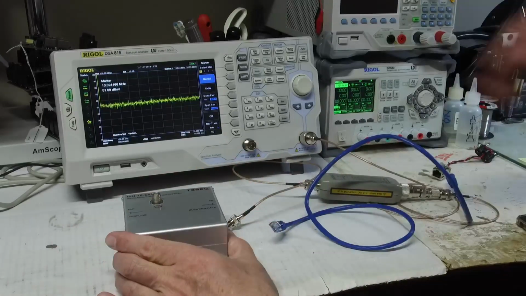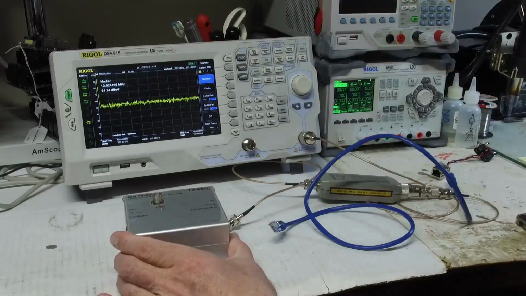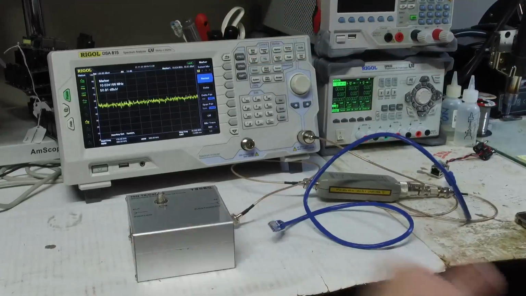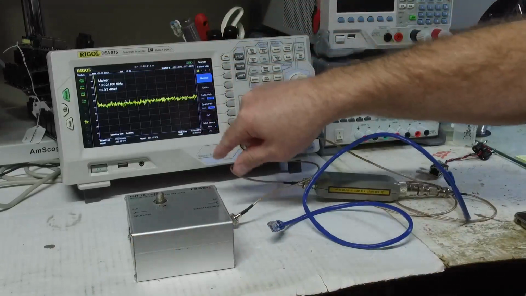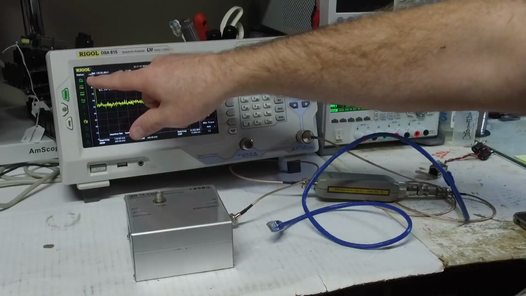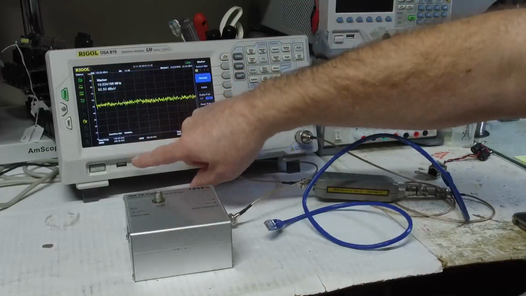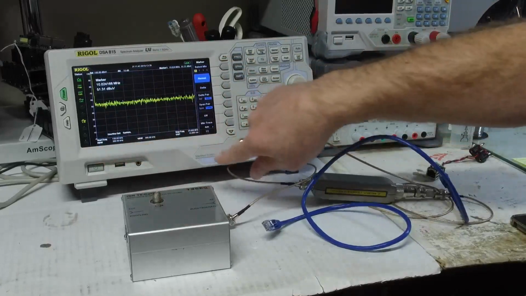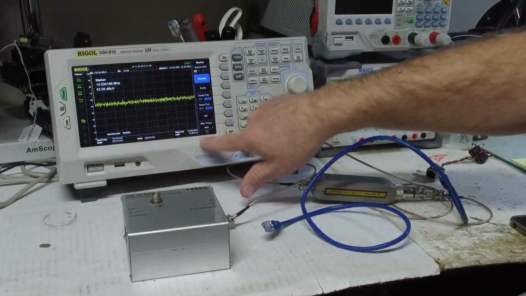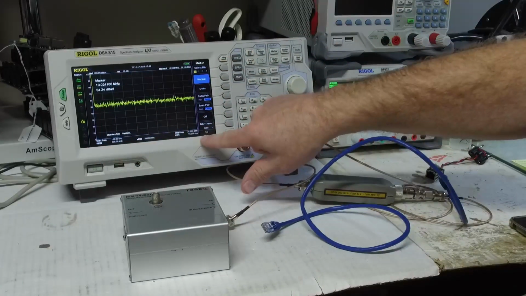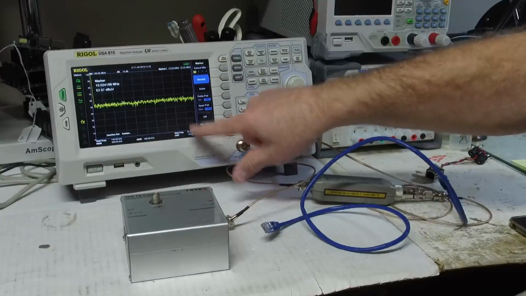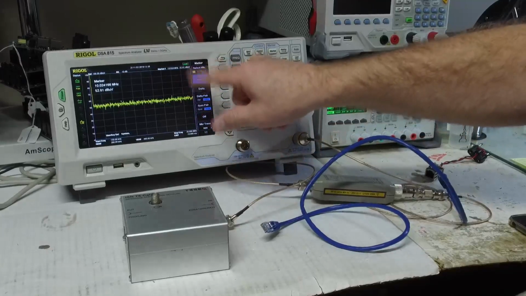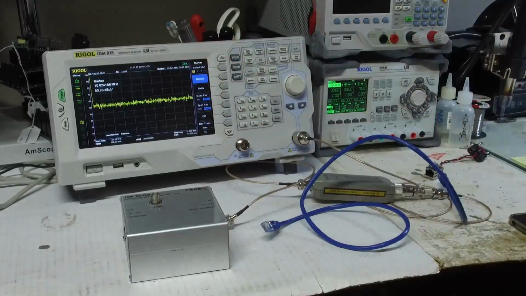I am using my Rigol DSA 815 spectrum analyzer. I have the settings set to dB microvolts, top scale of 100 dB microvolts. Our frequencies of interest are 150 kilohertz to 30 megahertz. I actually have it set to 35 megahertz so that I can see a 30 megahertz signal here that I wanted to show you.